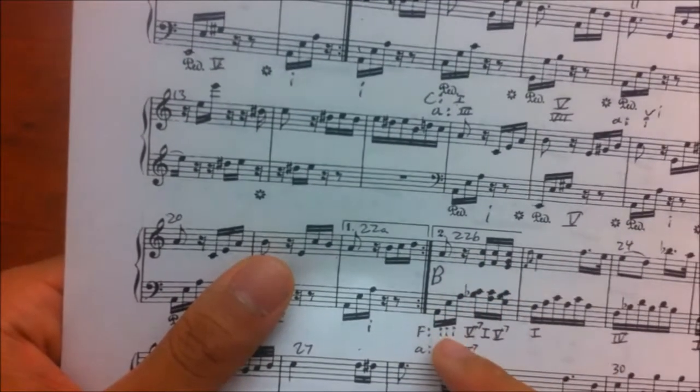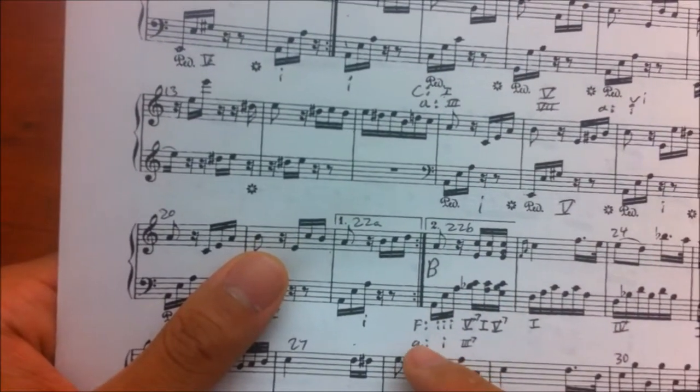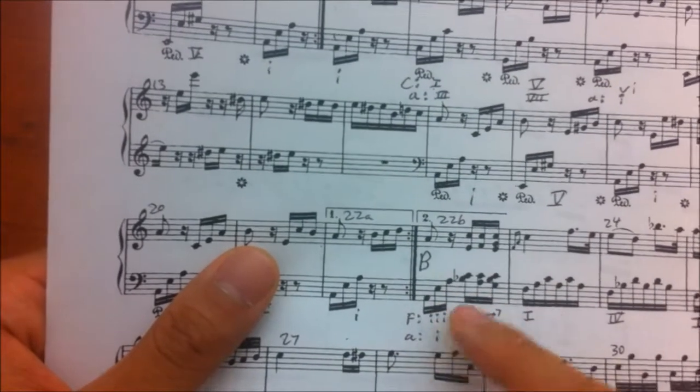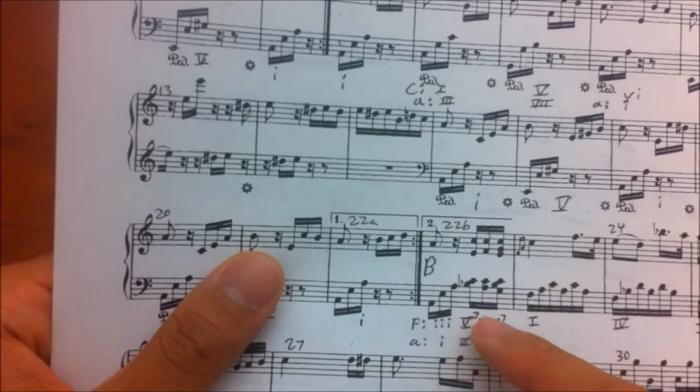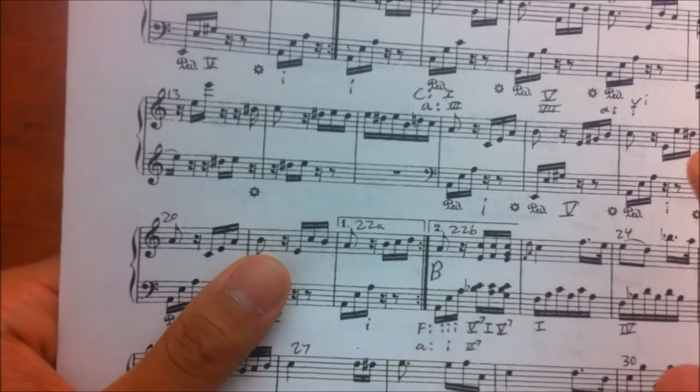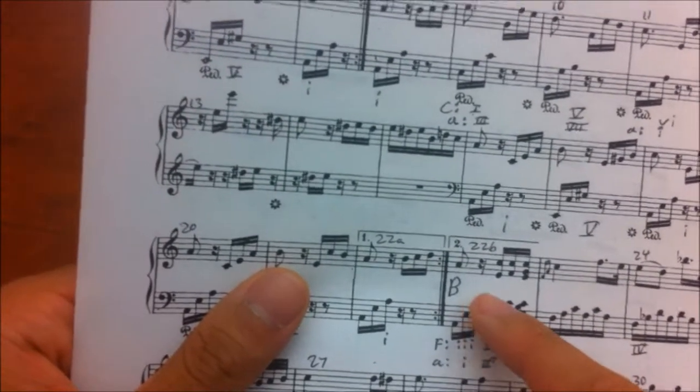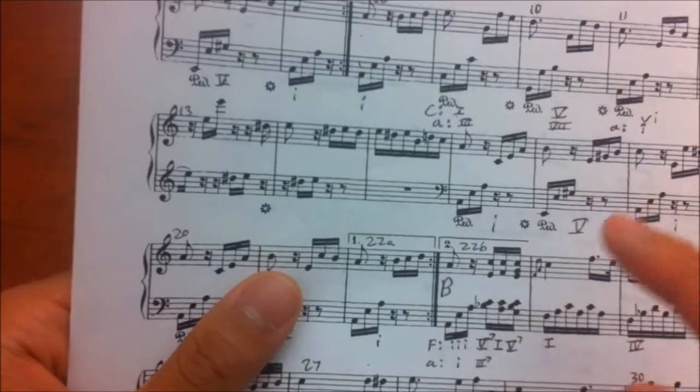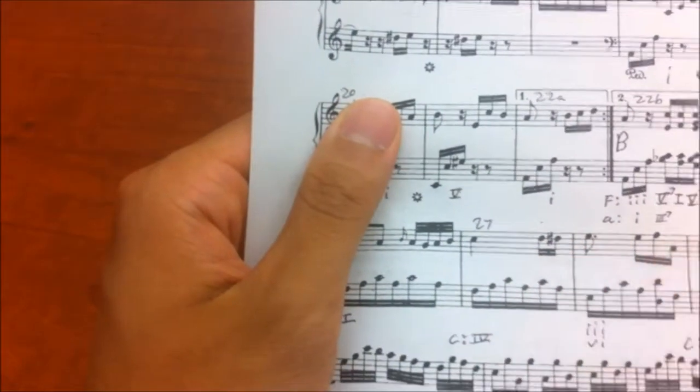In the first half of this measure, we're starting out in A minor. It's a 1 chord. But then it jumps to a 5-7 chord in F major, and we know this is the case because of this B flat here, which F major has. And measure 27 has a chromatic passing note.